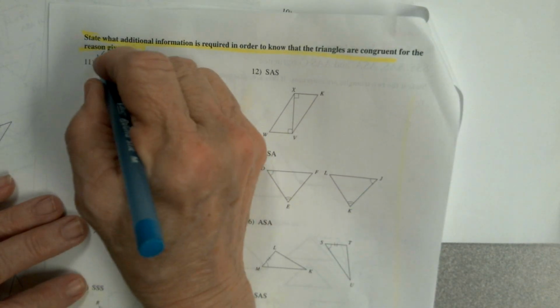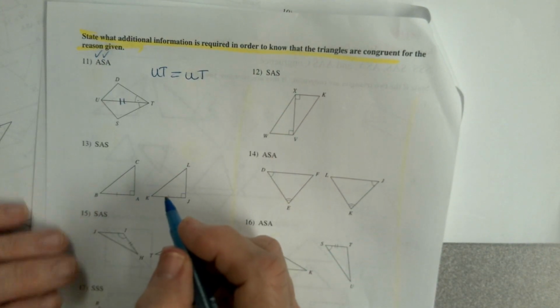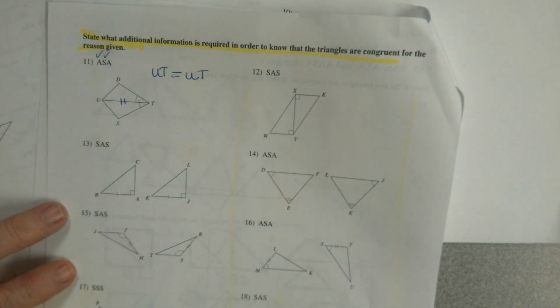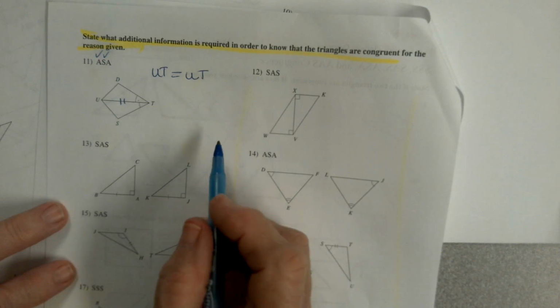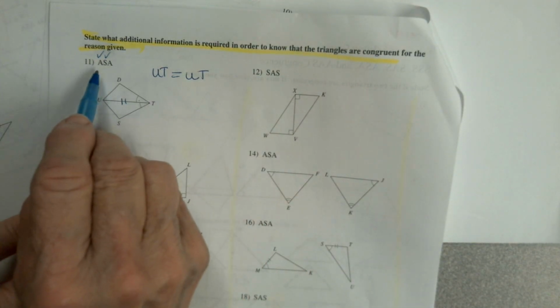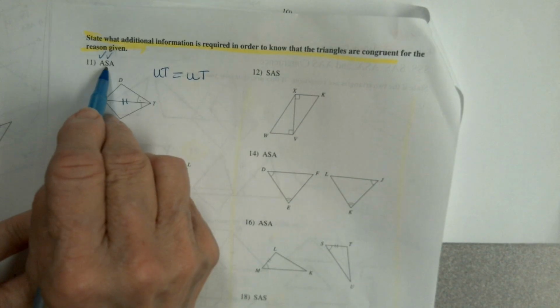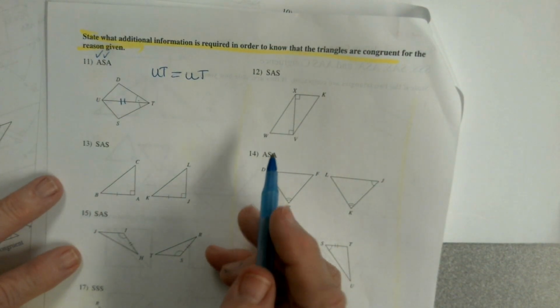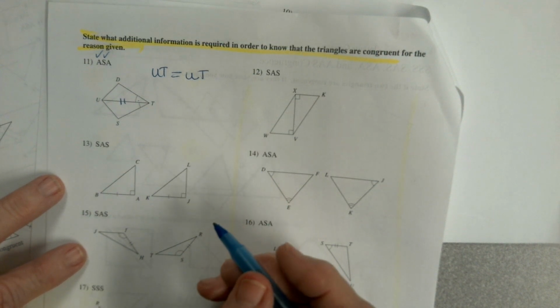So I've got an angle, I've got a side, and what other angle do you think is congruent? This one, they're telling you that these are congruent by angle, side, angle. So what other angle would I have to write that's congruent to have angle, side, angle?